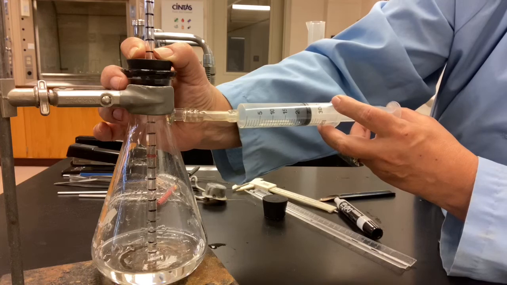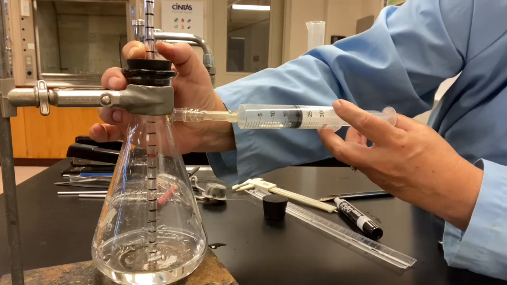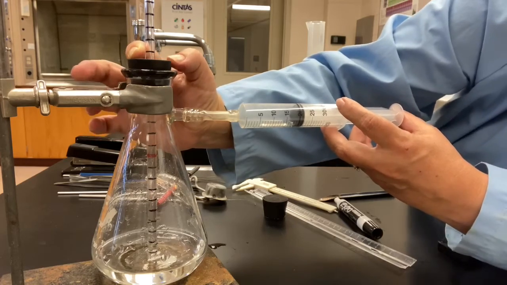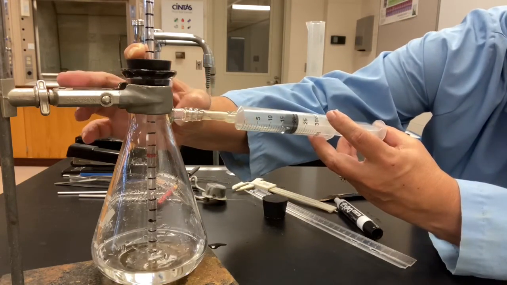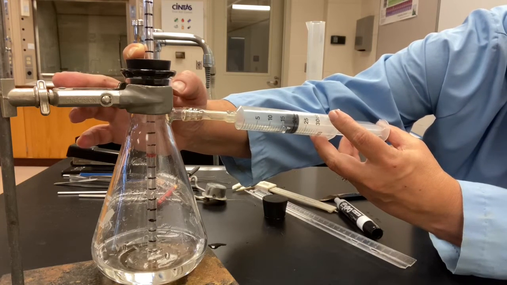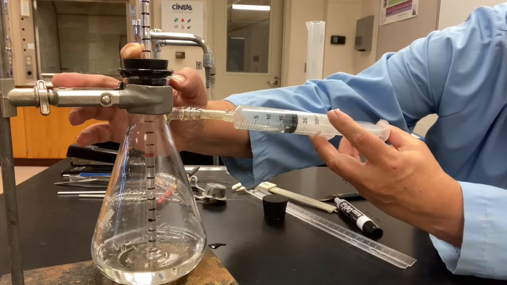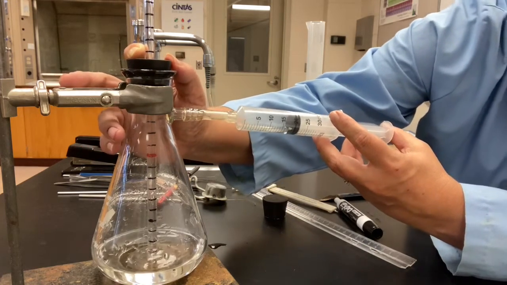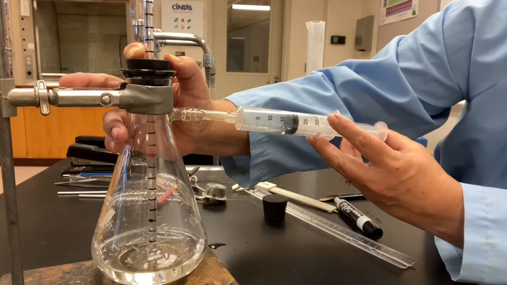Now we go to 20. And at this point, the water level is hidden by the cork. It's gone inside the center of the cork. So I would put down 17, but that value might be a little bit off. But put down 17 for the syringe level at 20.